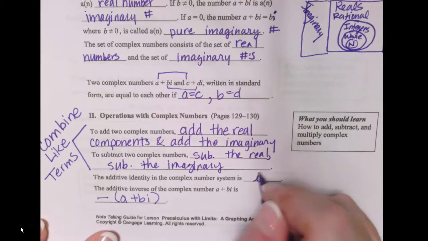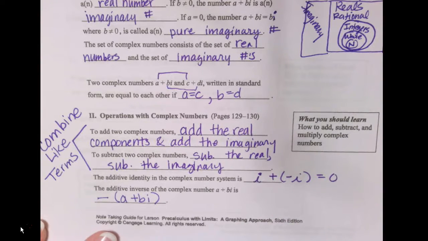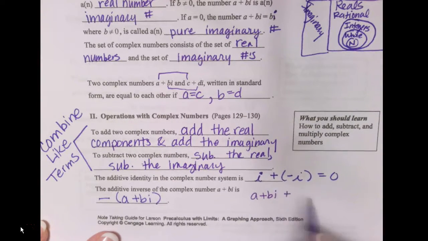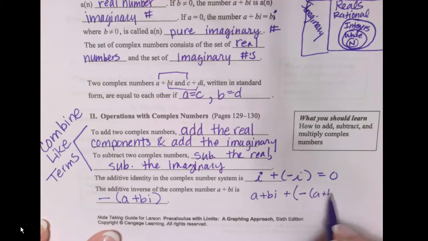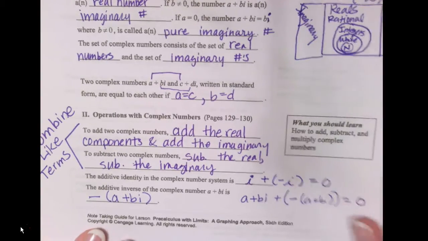I could say i plus negative i equals 0, and a plus bi plus negative a minus bi also equals 0. So maybe we'll see some more of that later.